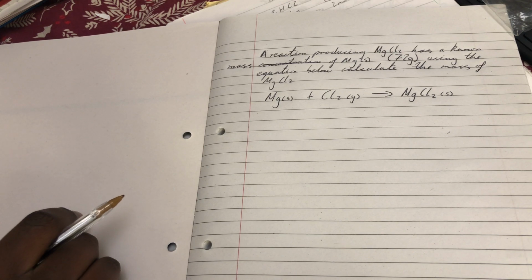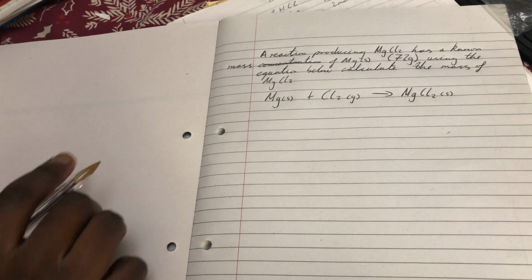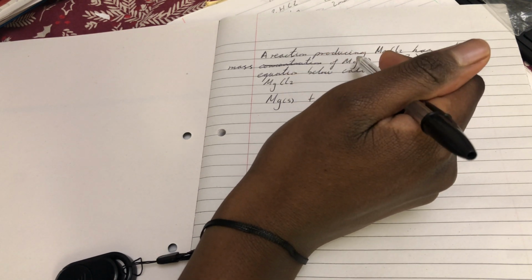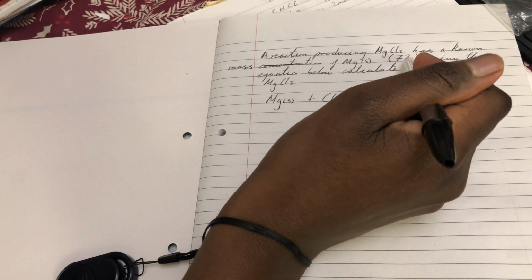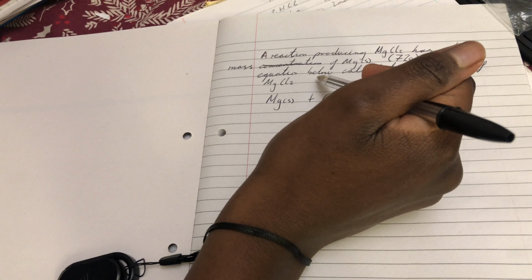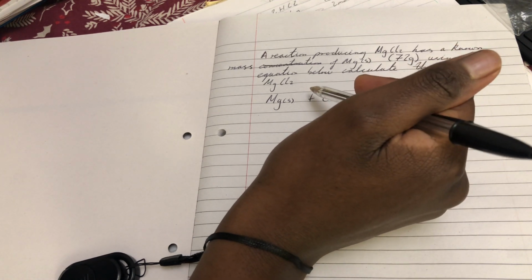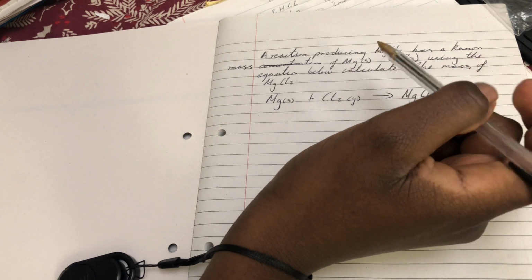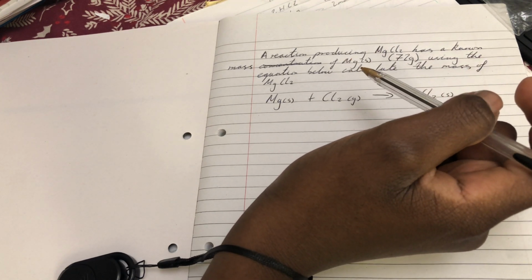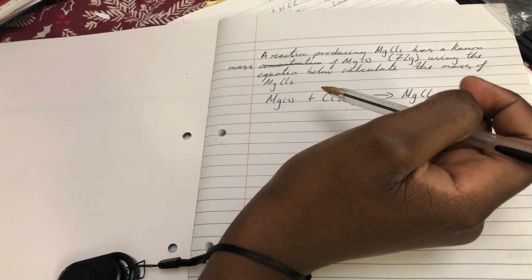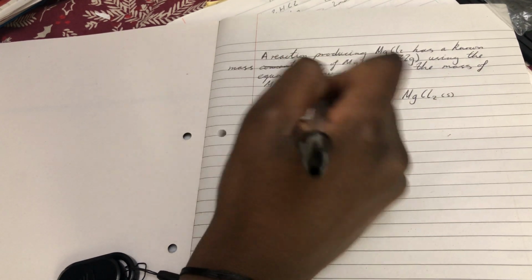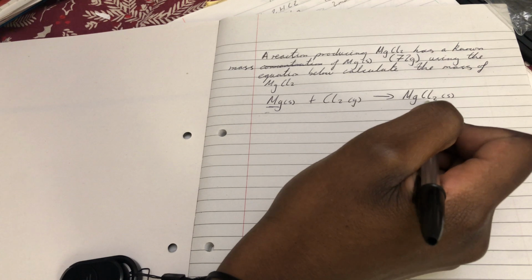Here we have an example. A reaction producing MgCl2 has a known mass of magnesium solid, 72 grams. Using the equation below, calculate the mass of MgCl2. The first thing you want to do is see the mole ratio. They're giving you this mass, and they want you to find the mass of this.